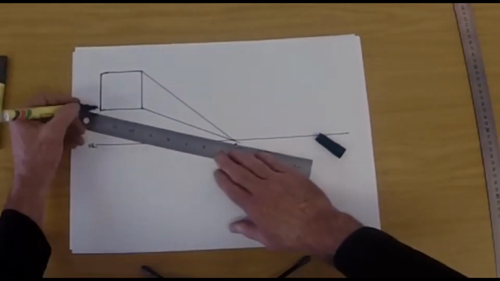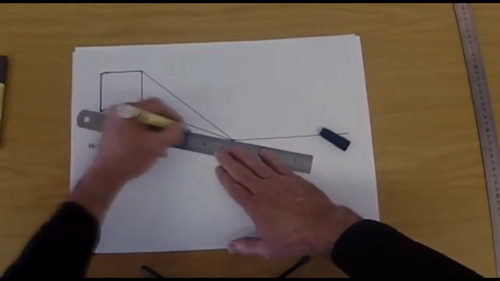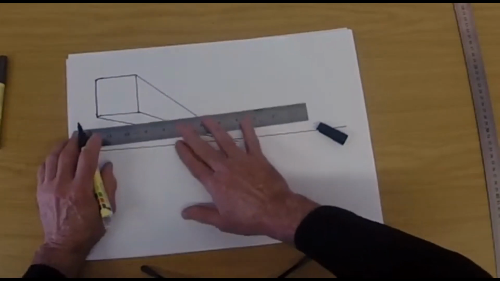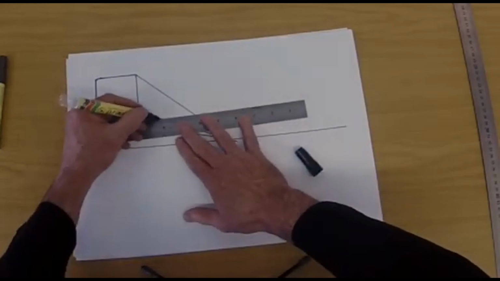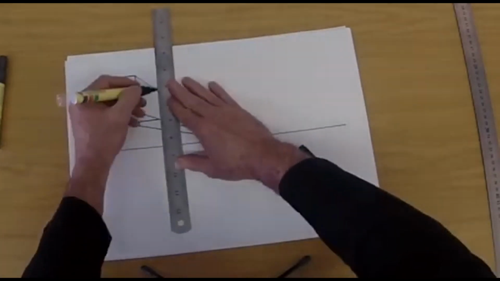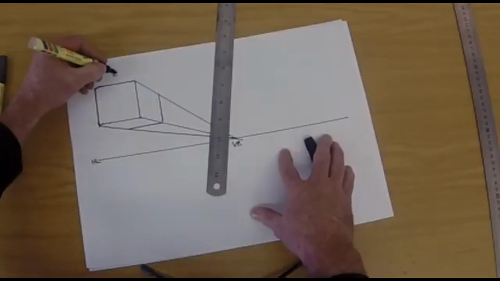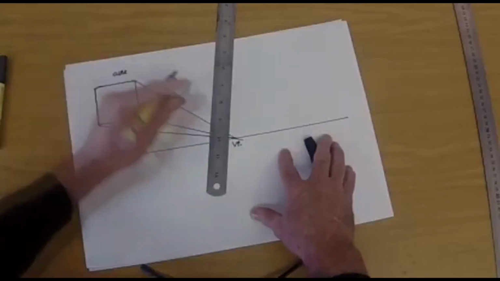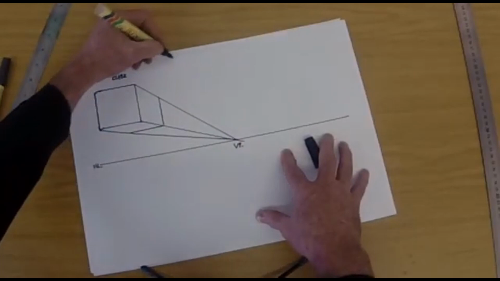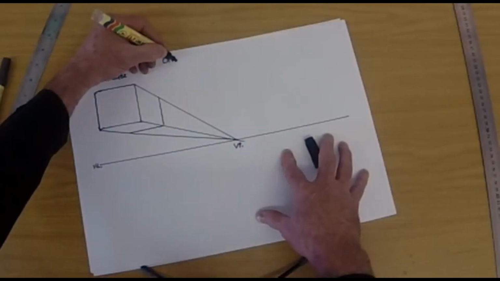And then we have one more line to go, and there we have a long plank, and now we divide that off. Notice the depth is going to be a bit shorter than the width and height because it's going back in space. And there we have a very simple cube in one point perspective.